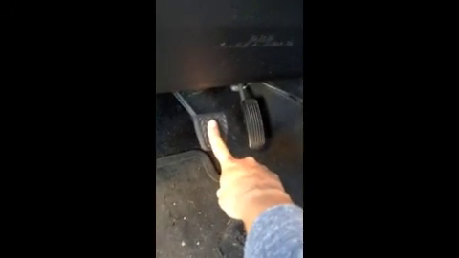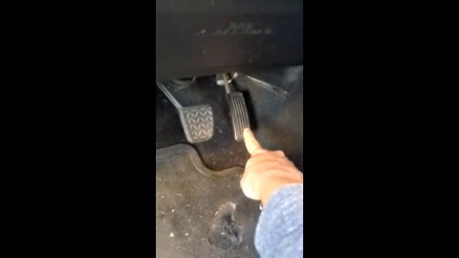Once inside, this is the steering wheel. Down here, what you have is a clutch, all the way to the left, your brakes, and your accelerator, also called the gas.